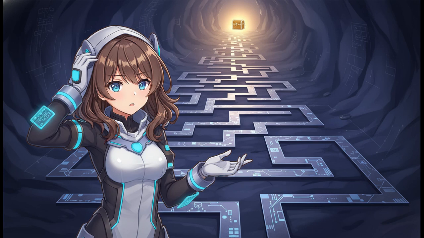Now let's talk about a classic problem in reinforcement learning that gets even trickier in these GUI environments: sparse rewards. I mean, imagine a task takes, say, 15 different taps and swipes to complete.